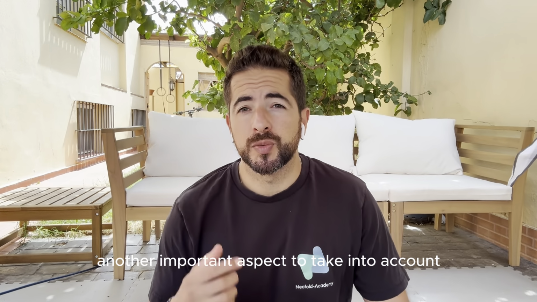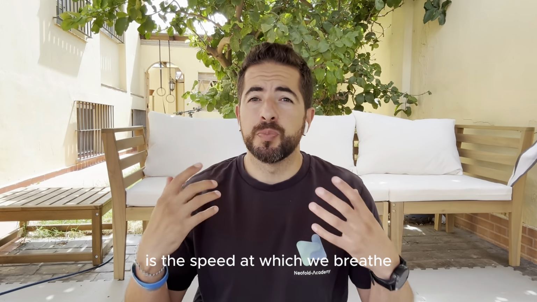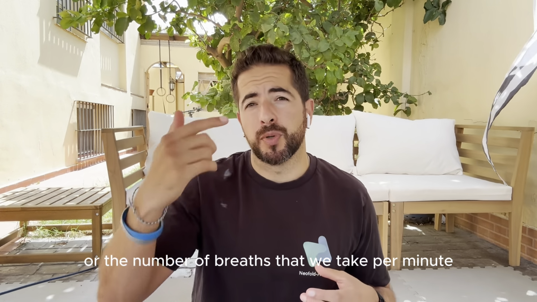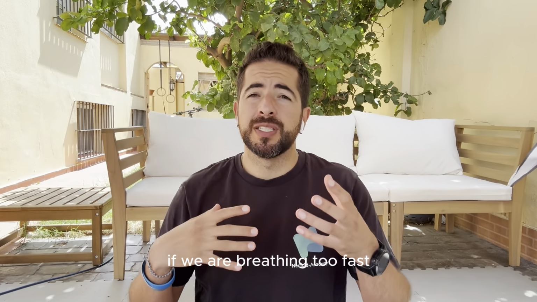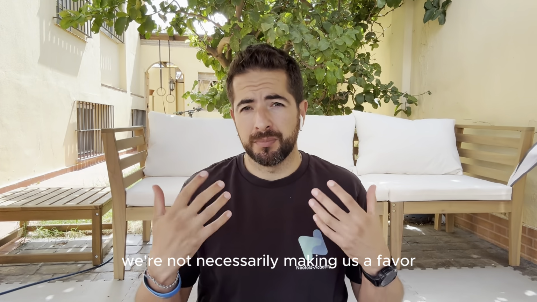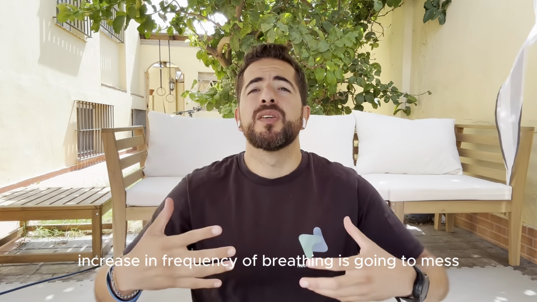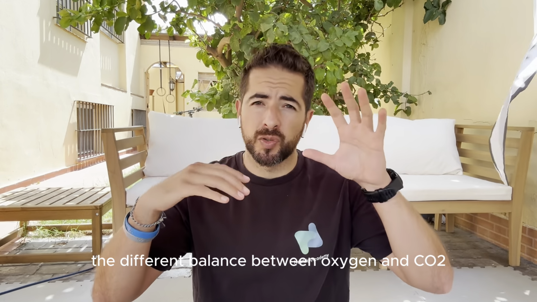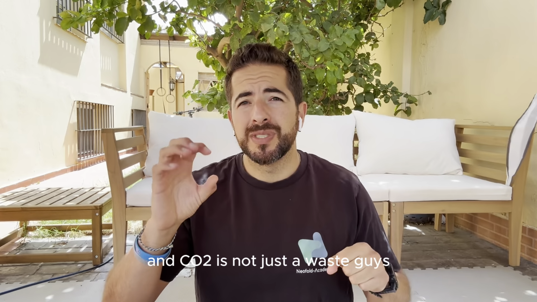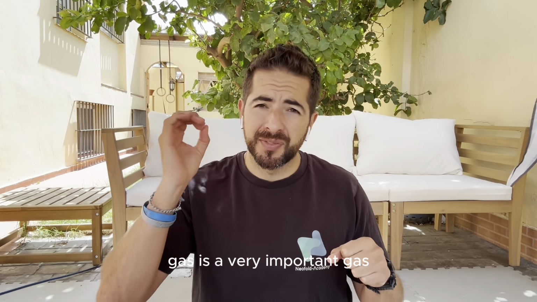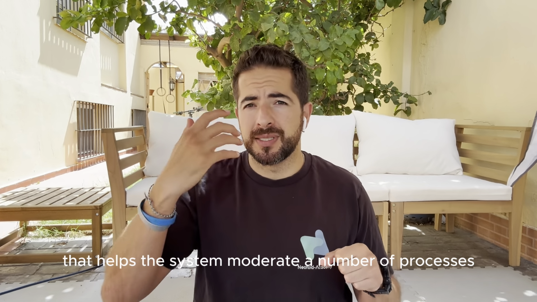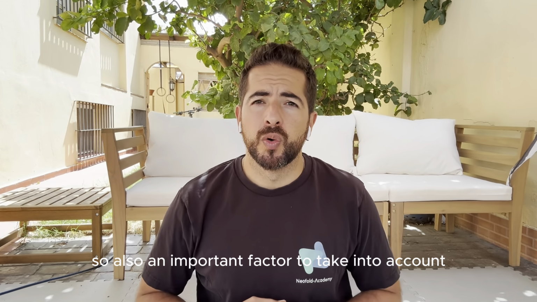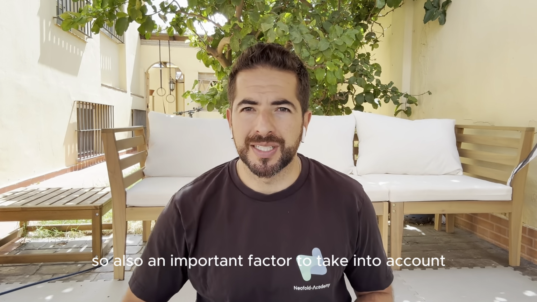Another important aspect to take into account is the speed at which we breathe, or the number of breaths that we take per minute. If we are breathing too fast, we're not necessarily doing ourselves a favor. This increase in frequency of breathing is going to mess the balance between oxygen and CO2. And CO2 is not just a waste gas, it's a very important gas that helps the system moderate a number of processes. So also an important factor to take into account.